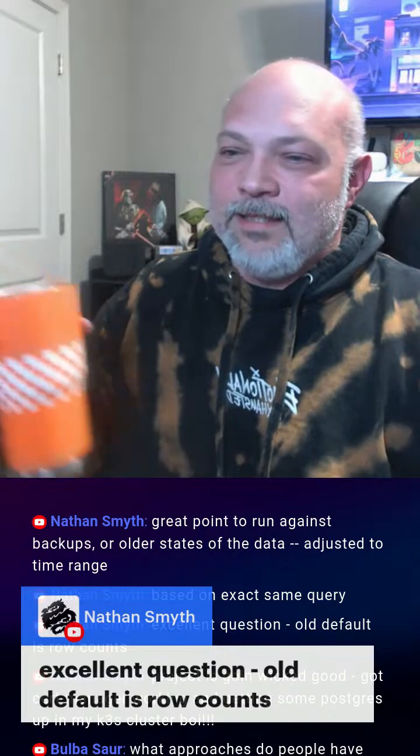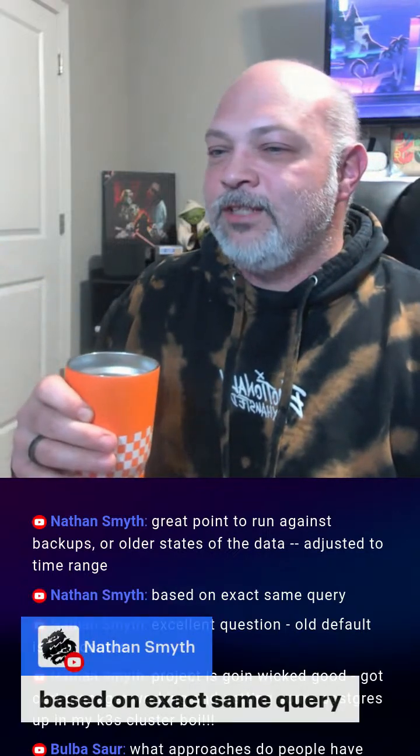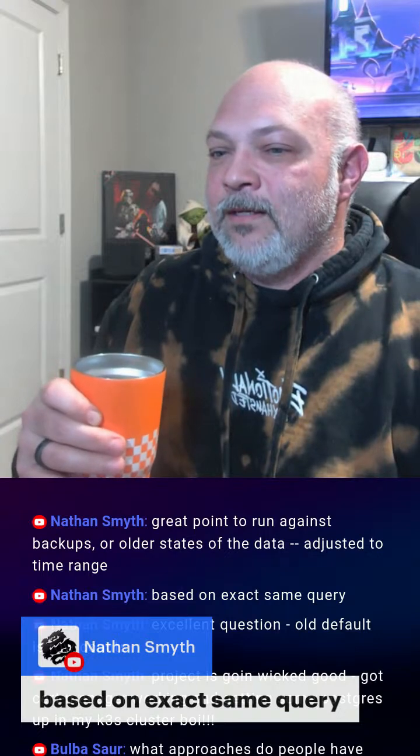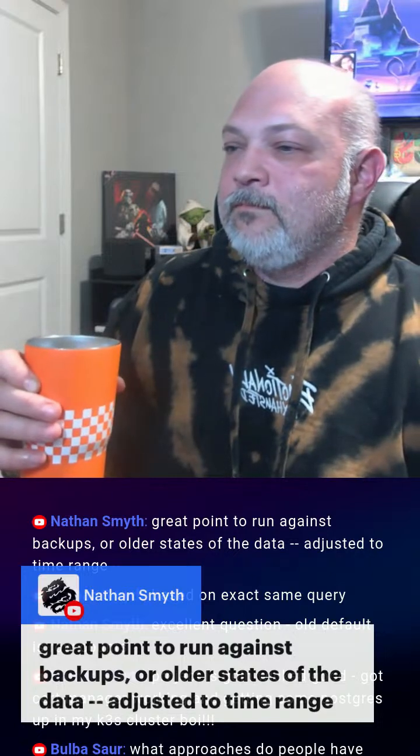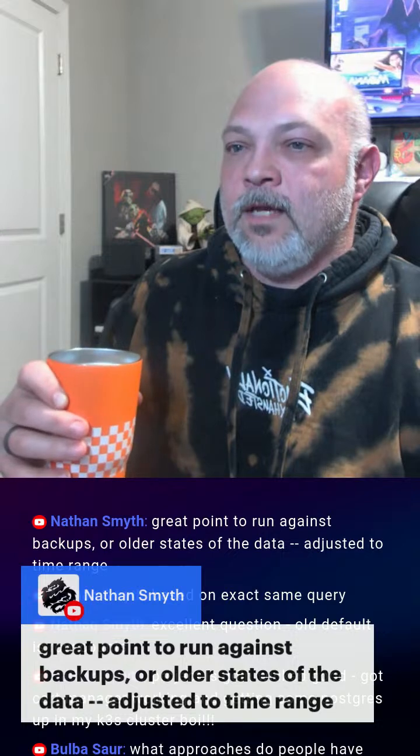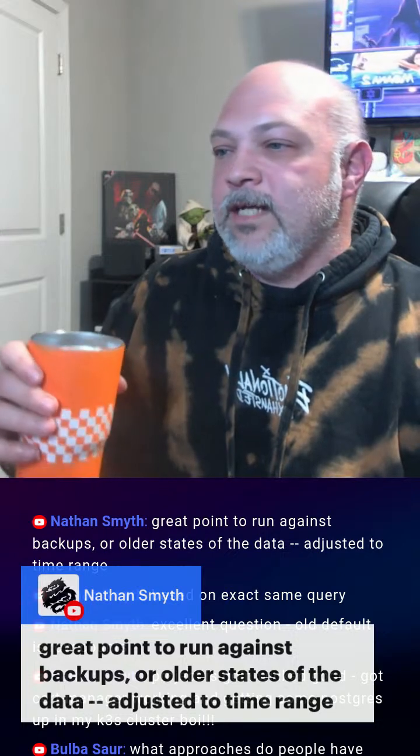Like Nathan's saying, the old default is row counts, making sure that things match, based on the exact same query, run against backups or older states of the data, just at the time range.